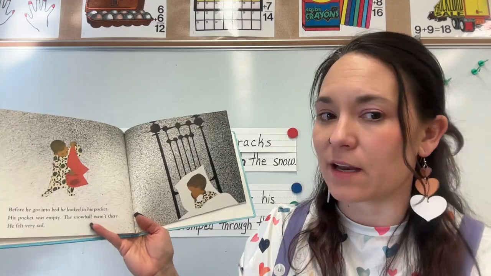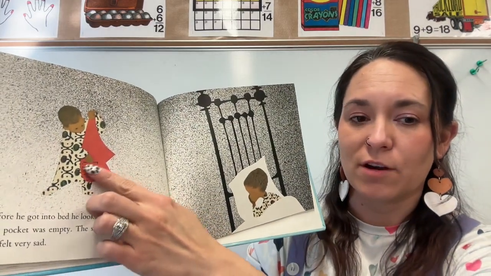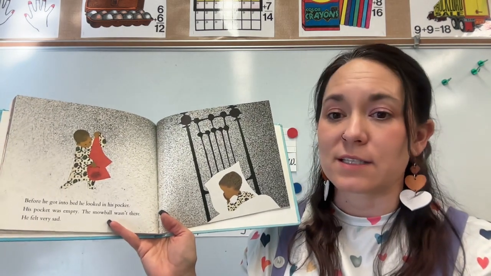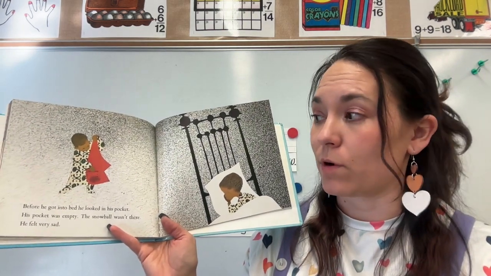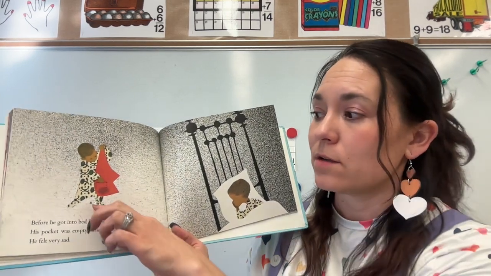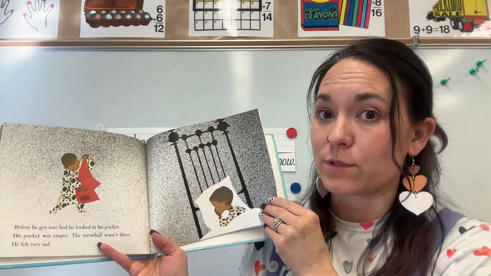He felt very sad. So if we look at this picture right here, there's a little dark spot that looks a little wet. The author isn't telling us with words that the snowball melted, but he's showing us and having us use the clues that we know to tell us that the snowball melted in his pocket in his warm house.